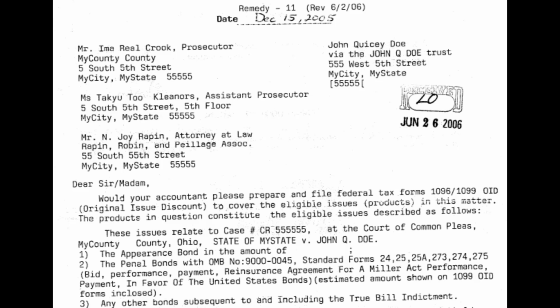To cover the eligible issues products in this matter, the products in question constitute the eligible issues described as follows. The issues relate to case number CRXYZ, the appearance bond in the amount of the penal bonds, right? So this is going to be whatever time you did and things like that, and charges. So that's all going to be separate from the appearance bond, and then they create a new appearance bond with the value of the case every single date that you go in there. So it isn't that you're just doing this one time. I would multiply this by the amount of times that you went in there. That's what I would do.